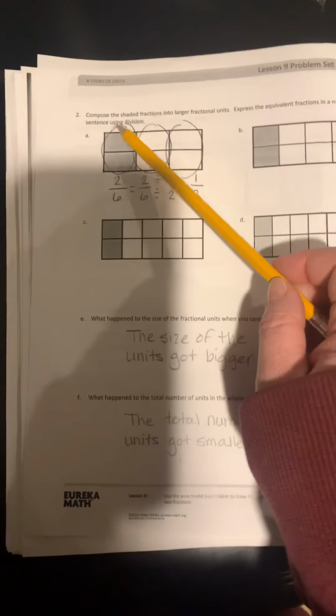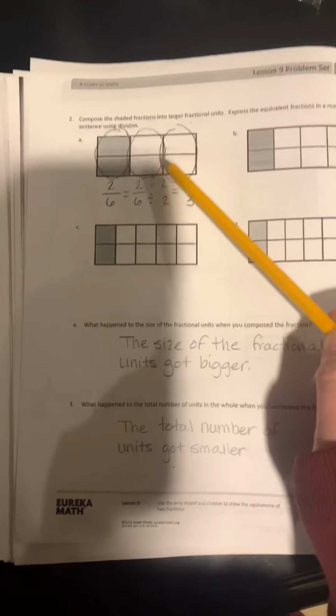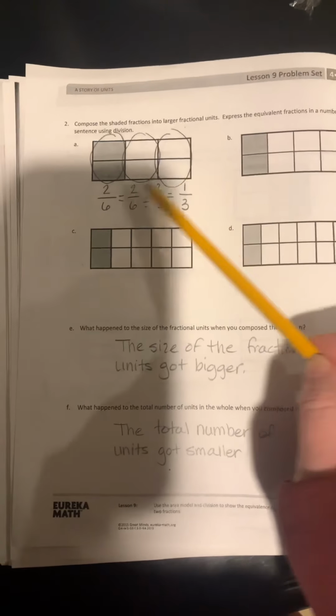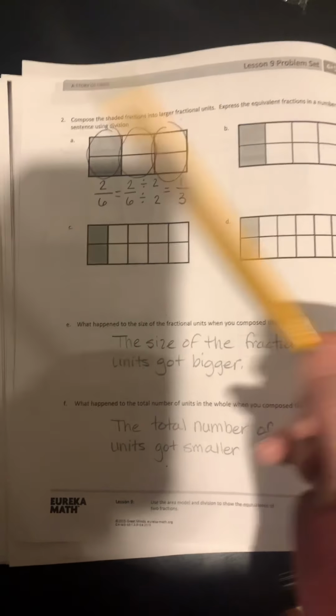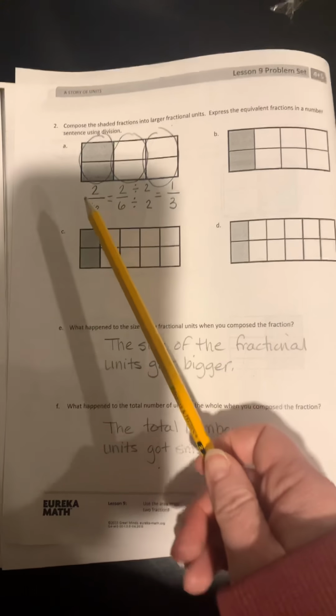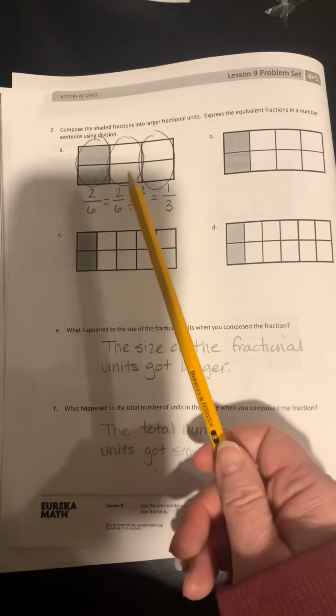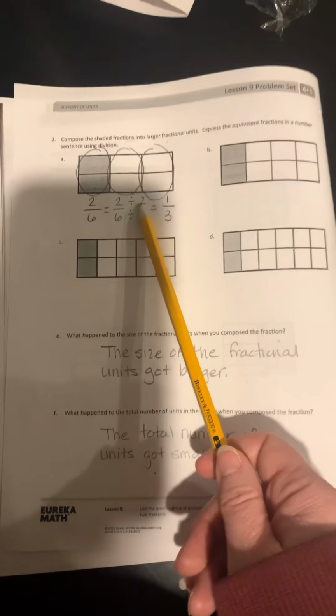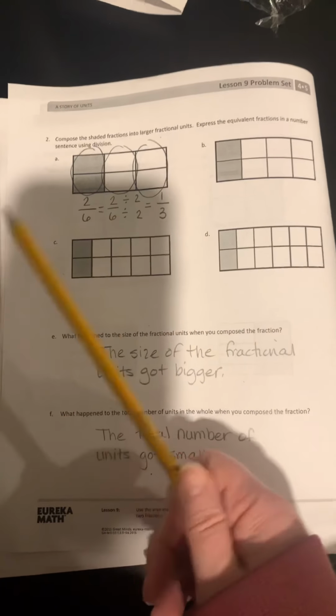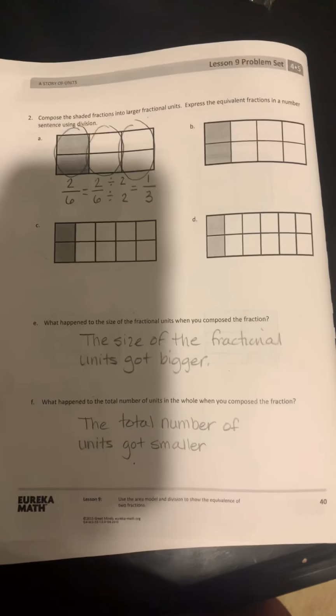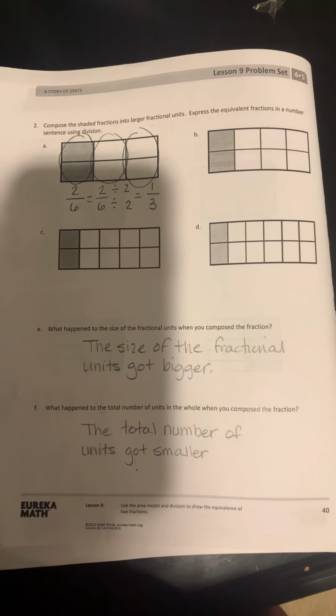So I've got 1 unit, 2 units, 3 units. So I have 3 units, whereas before I divided, I had 6 units. So the parts get bigger, but the number of units gets smaller. So that is division of fractions.